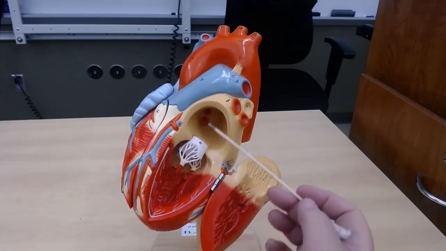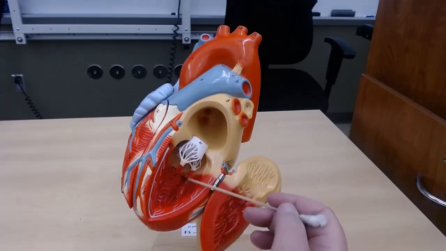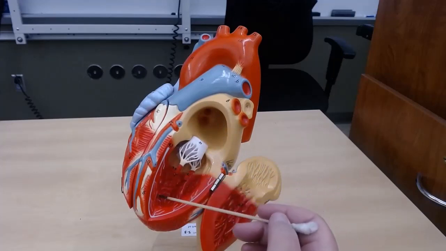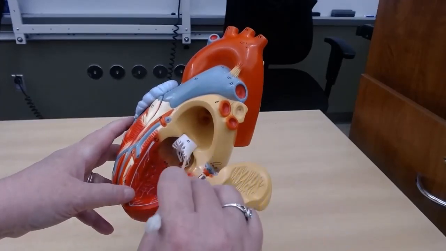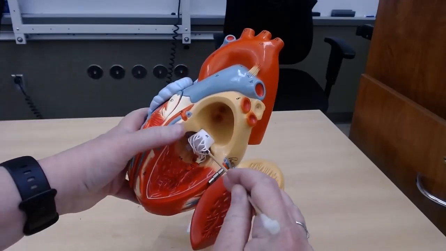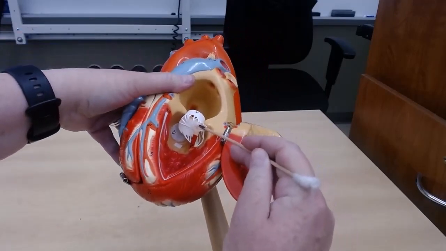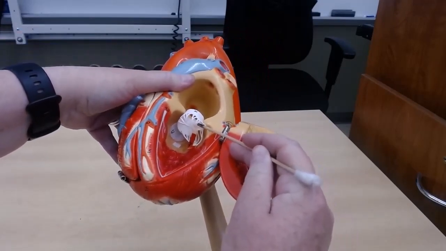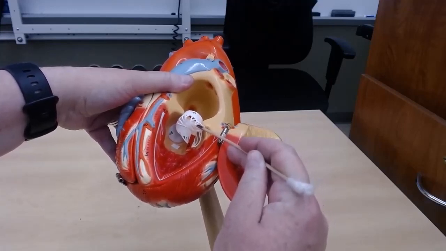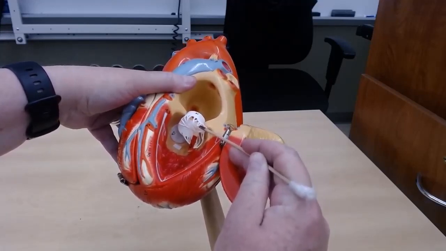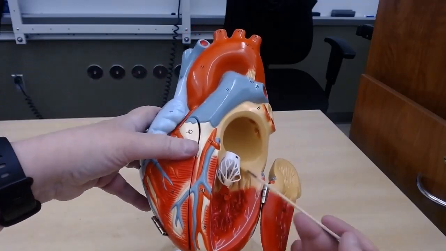So from this point, blood is going to travel through the mitral valve into the left ventricle. At this point, the left ventricle is going to contract. Let's see if I can give us a good view here. The left ventricle is going to contract, and here at number 45, blood's going to travel through the aortic semilunar valve and then enter the aorta.